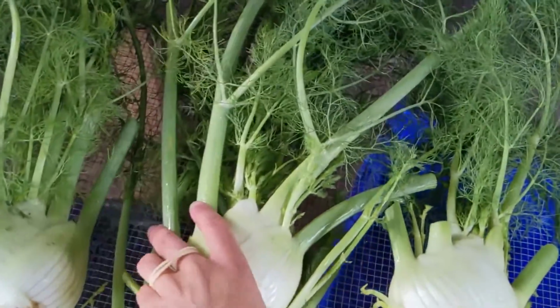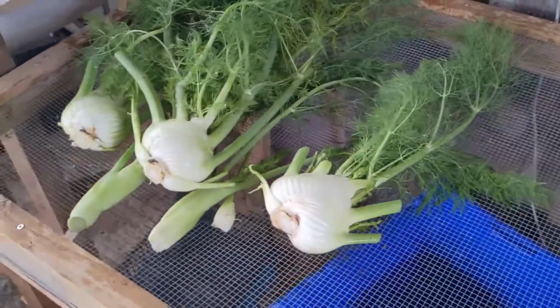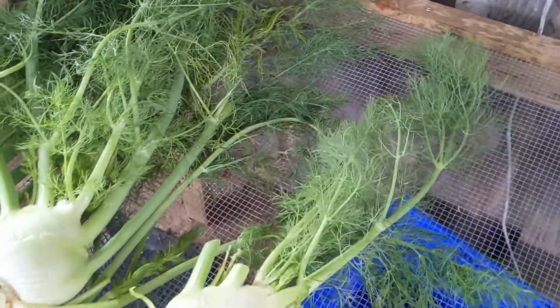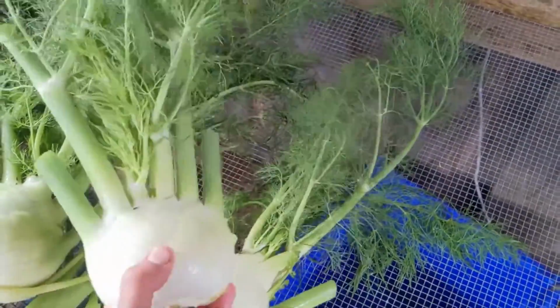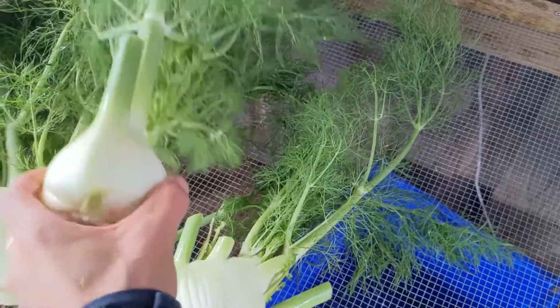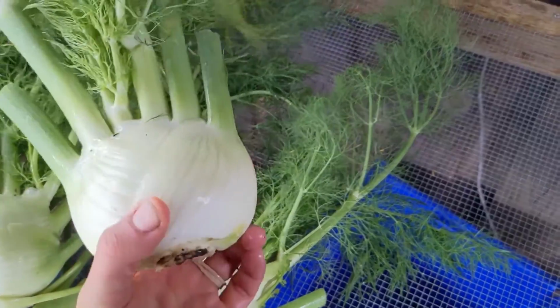And the fennel is a photosensitive crop, so it will go to seed if the season is such that the day length is increasing. At this time of the year, the day length is going down, and so they don't really want to go to flower, and they form a nice, what we call a male bulb, so a bulb that doesn't go to seed.